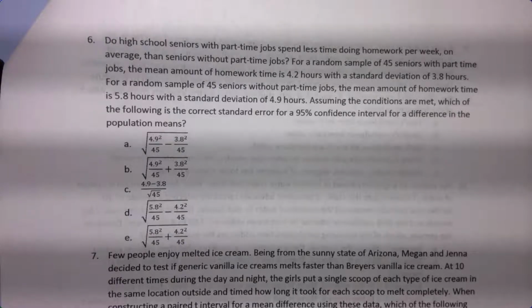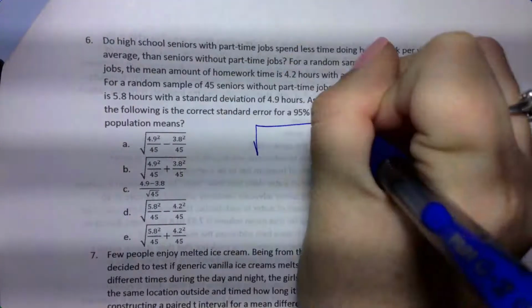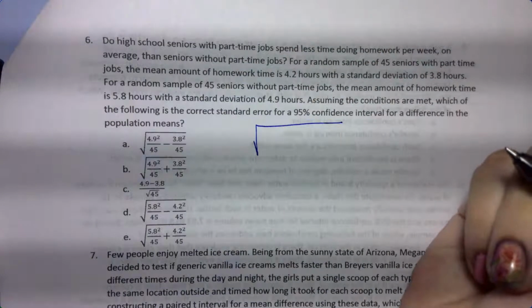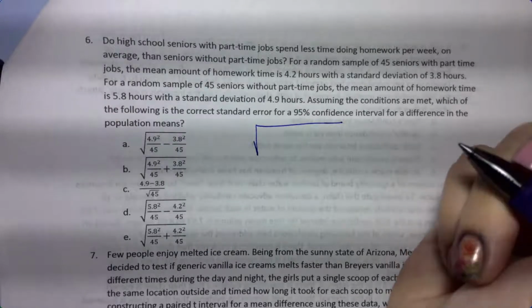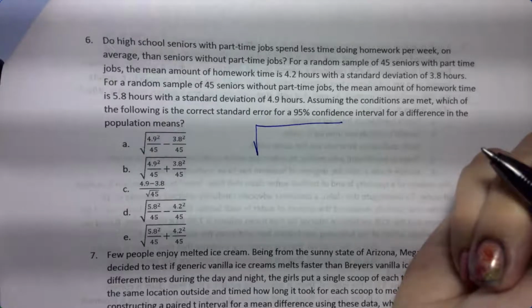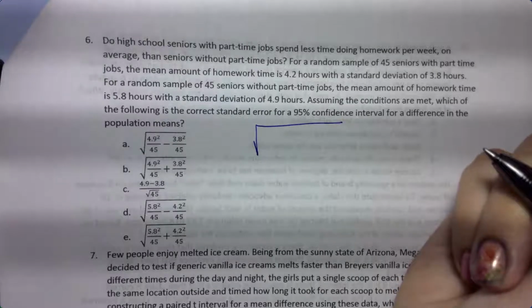So my formula here is going to be the square root of my first sample standard deviation. No.